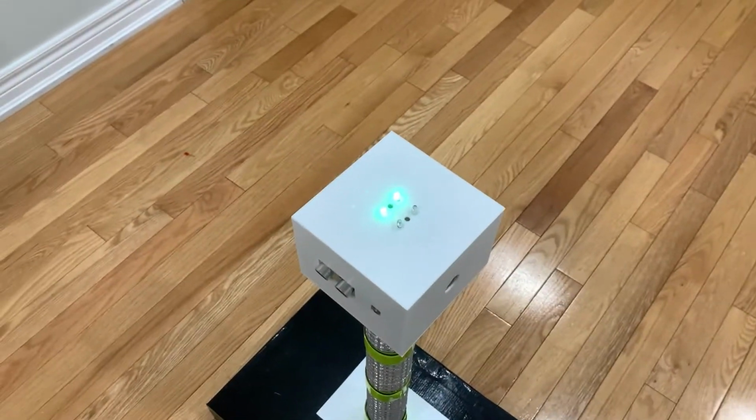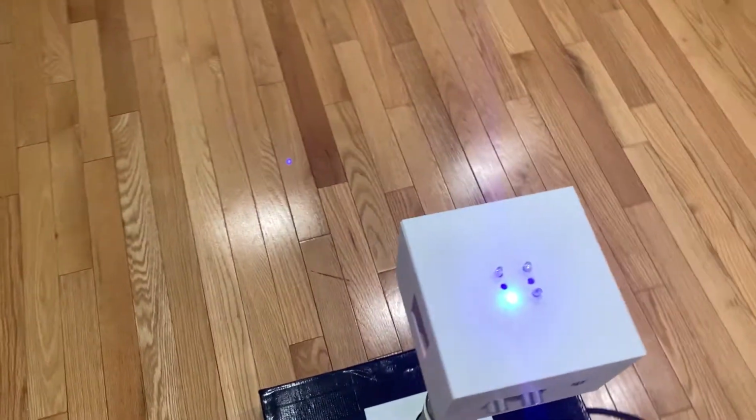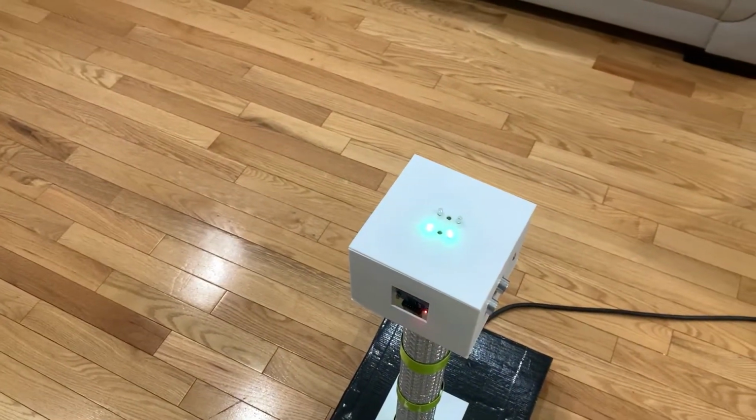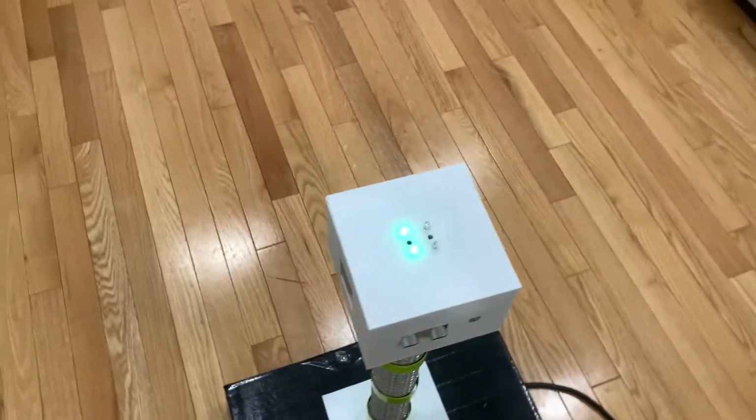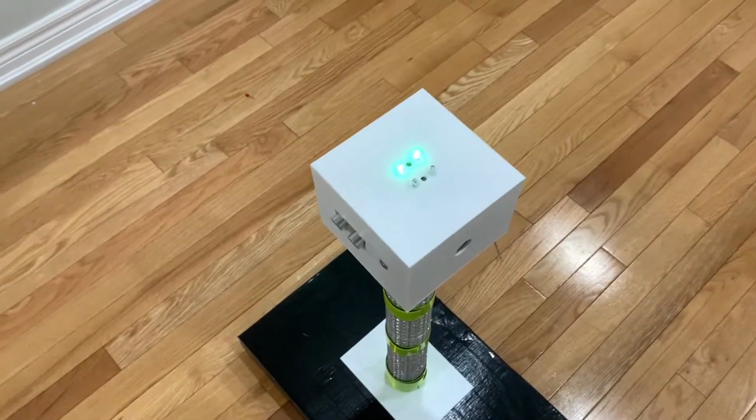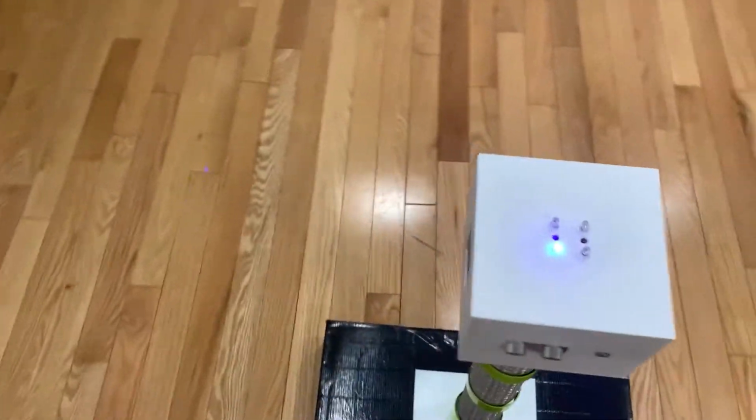You can see the light turns blue when someone or something or some process is triggered. The light indicating blue means that it's communicating with the cloud. So this is capturing the distance and uploading it to the cloud.